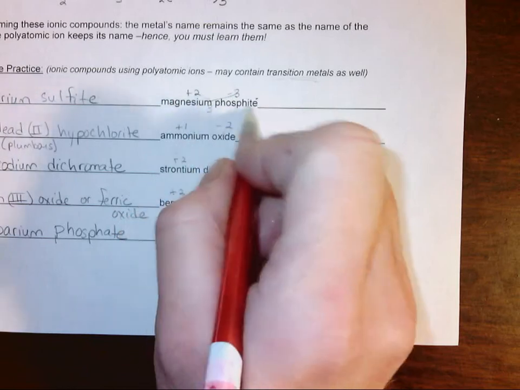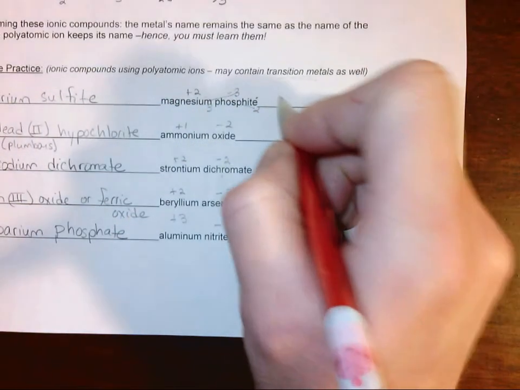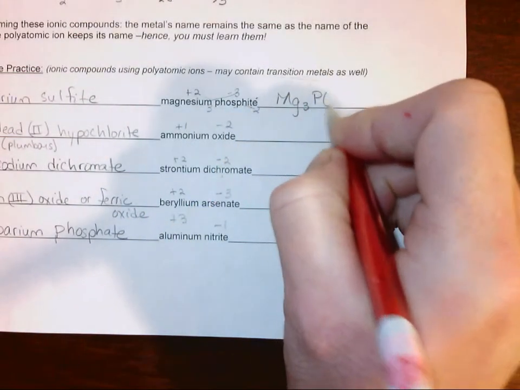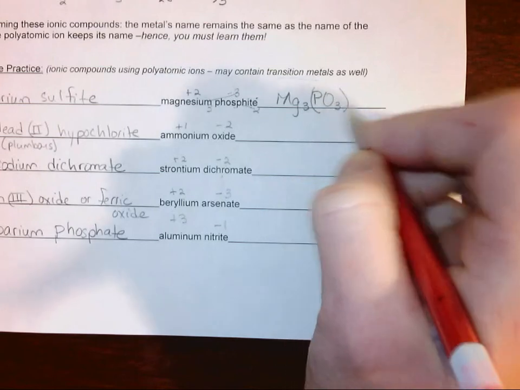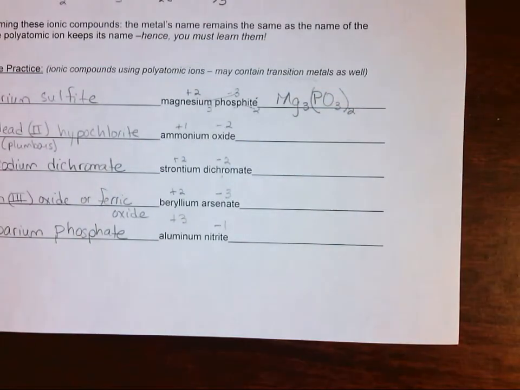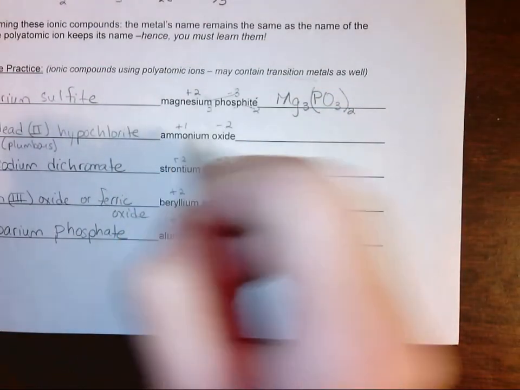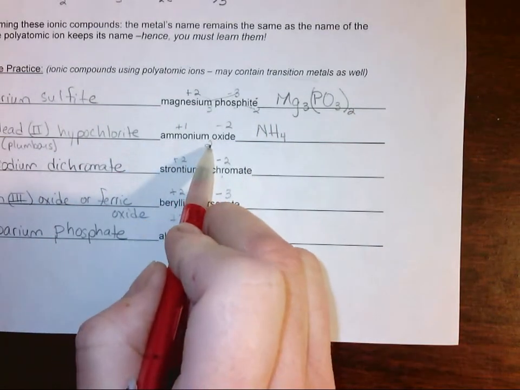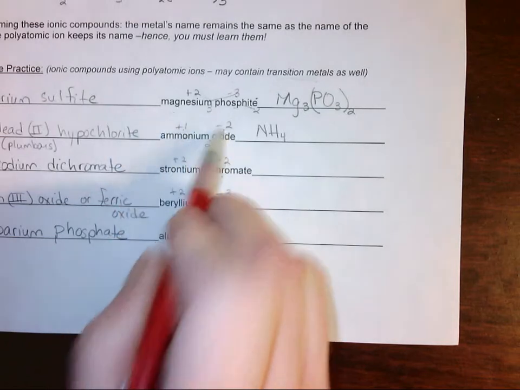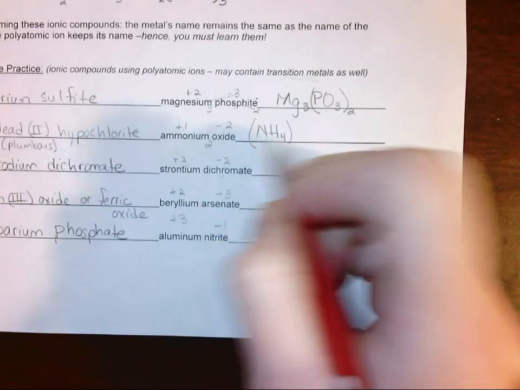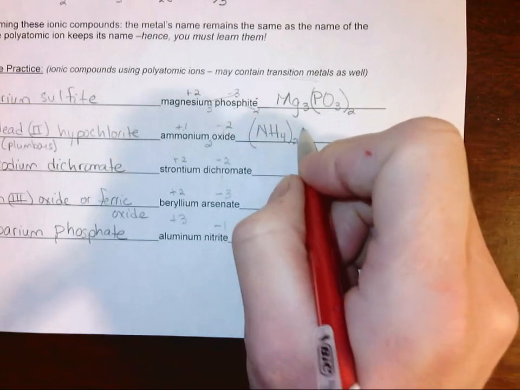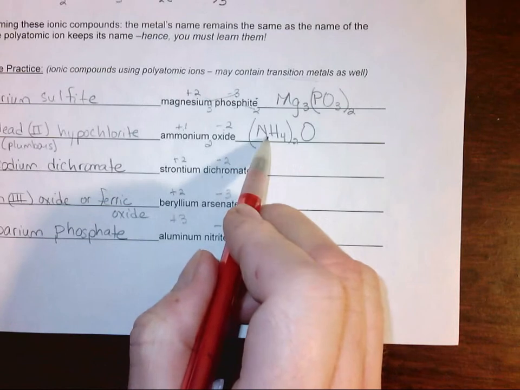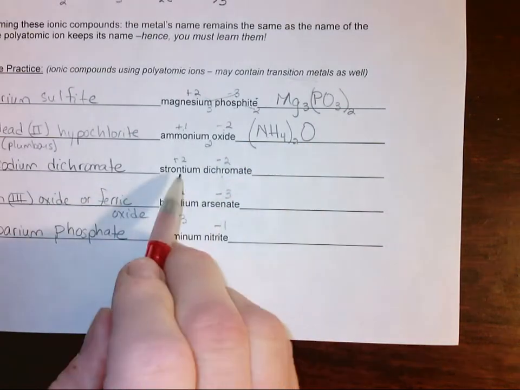Crisscross brings the 3 down, brings the 2 over. That means 3 Mg's. Phosphite spells its name PO3. I need 2 of those. Ammonium is NH4. I'm going to need 2 ammoniums to balance that out, to make it +2 to balance out the -2. So I put parentheses now, 2O. Again, 2 ammoniums, 1 oxide.